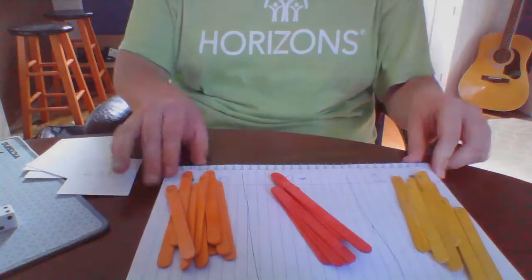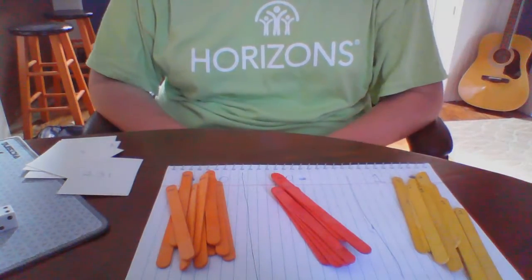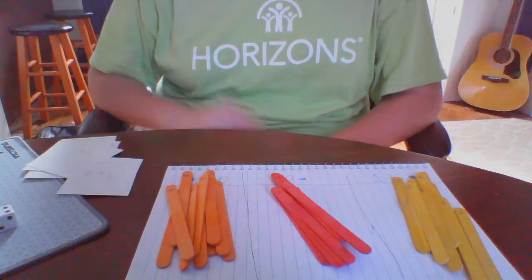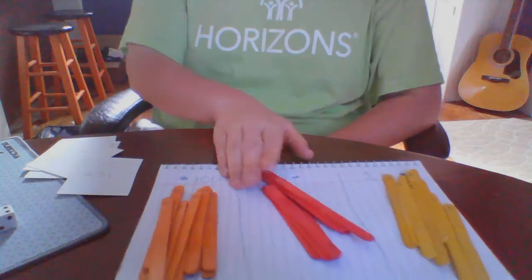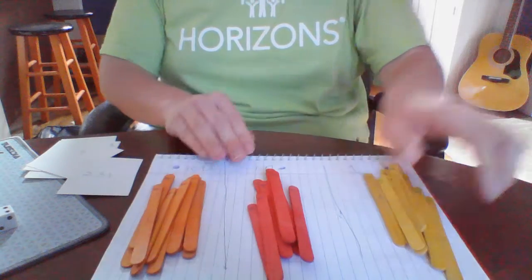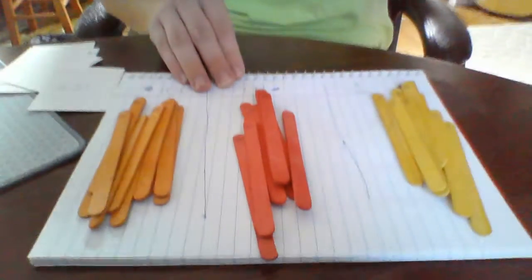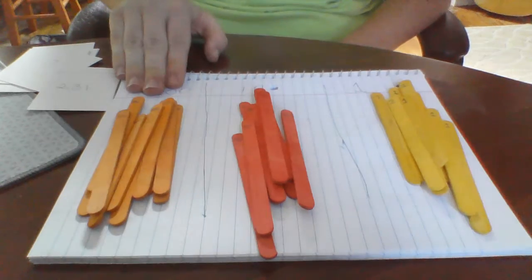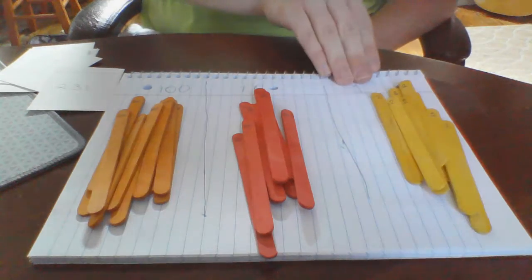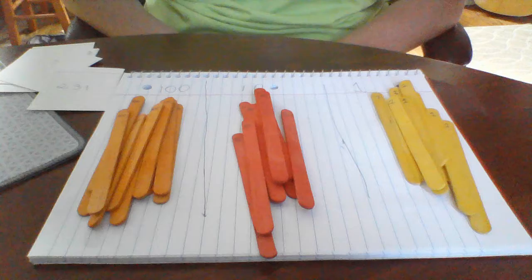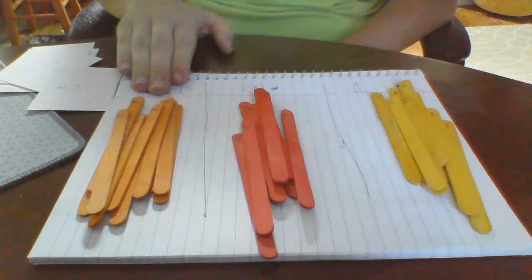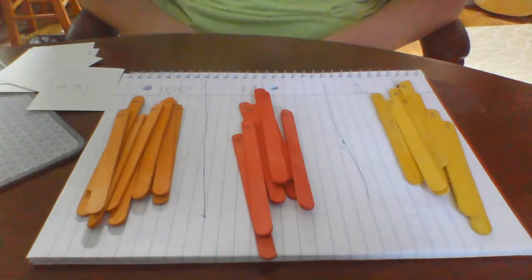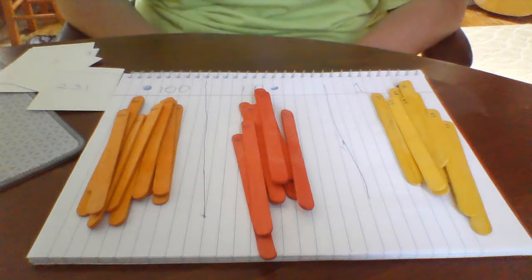On my table, I have all of the manipulatives that we did in the assignment before: my 100s, my 10s, and my 1s. If you look at my notebook, I've split them into the hundreds place, the tens place, and the ones place. That is because we read our numbers from the 100s, the tens, and the ones. We're going to use our manipulatives to help us out with that.